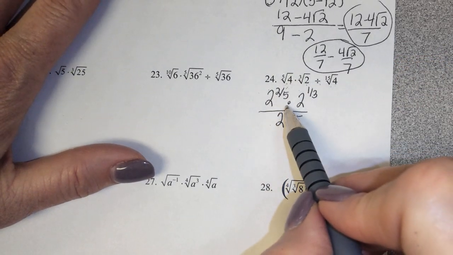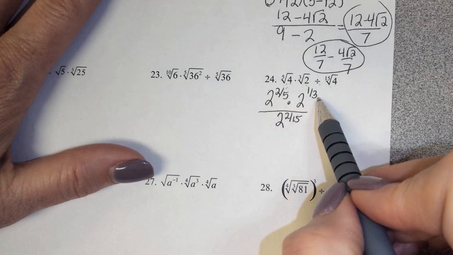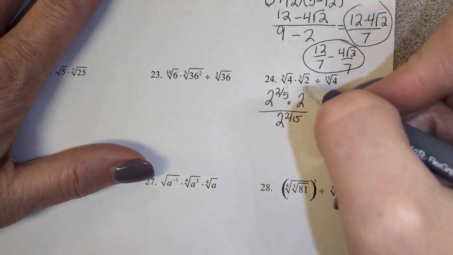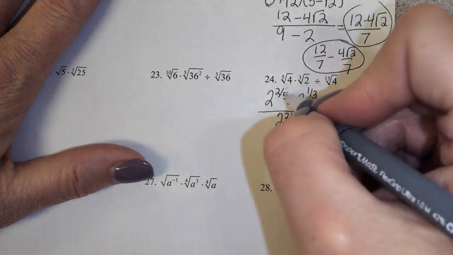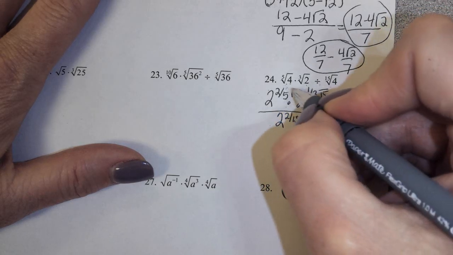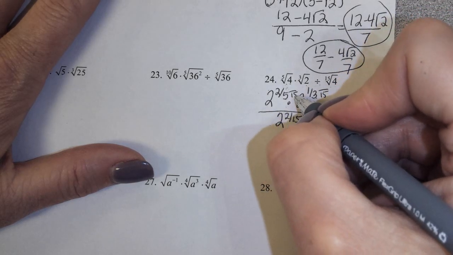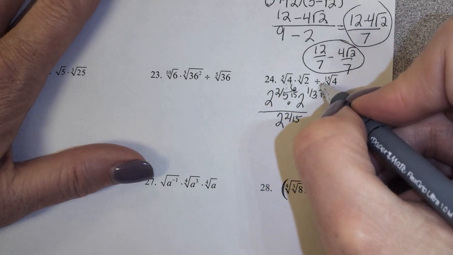So what do I do if I'm multiplying and the bases are alike? What do we do with the exponents? Add them. What do I have to do if I want to add those? Get a common denominator. This would be 15, this would be 15. This is going to be 5 times 3, 2 times 3. 3 times 5, 1 times 5.